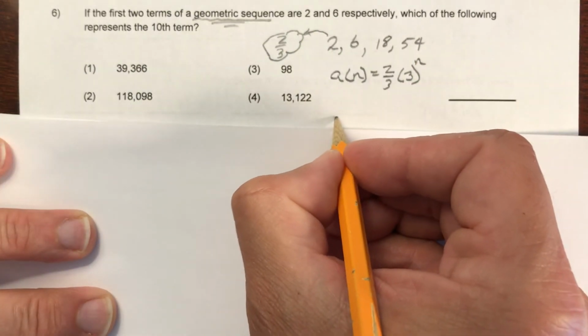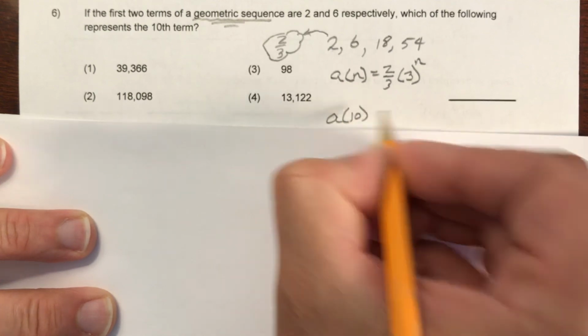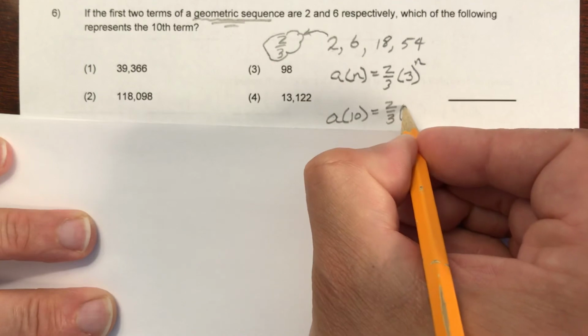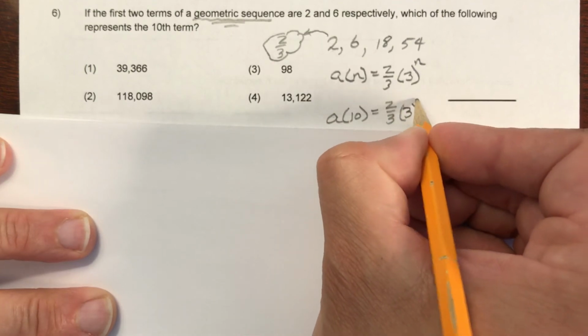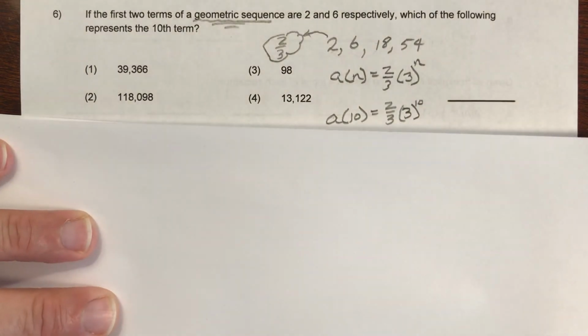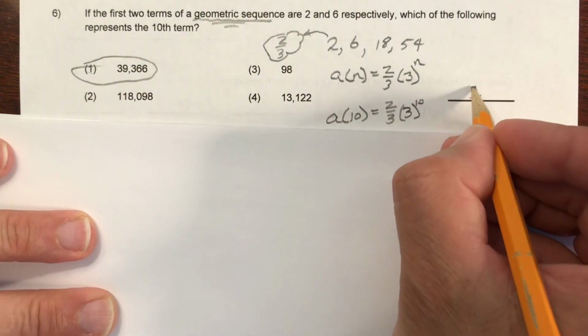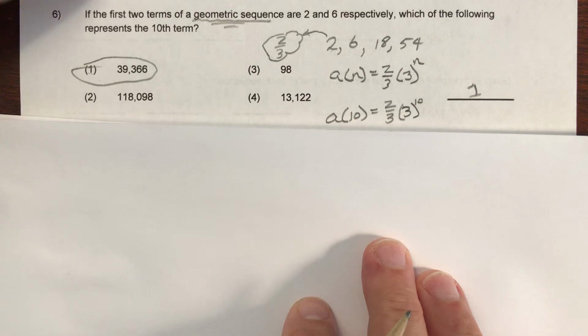And if you want to plug 10 in, this might take some calculating. 3 to the 10th power has to be done first. It's a pretty big number. Choice number 1, 39,366.